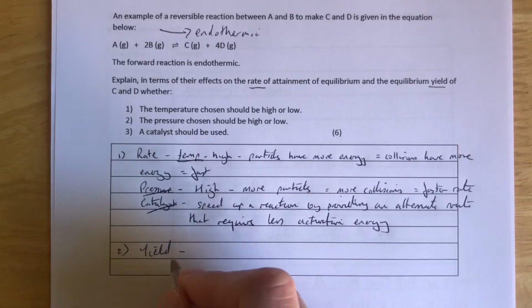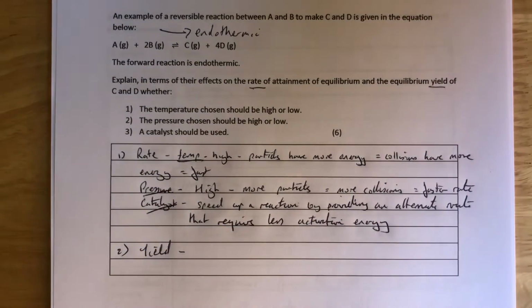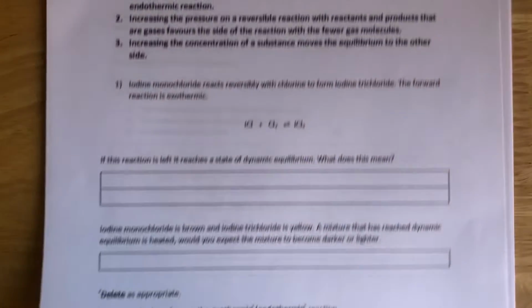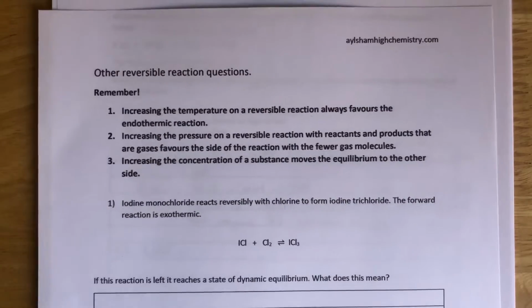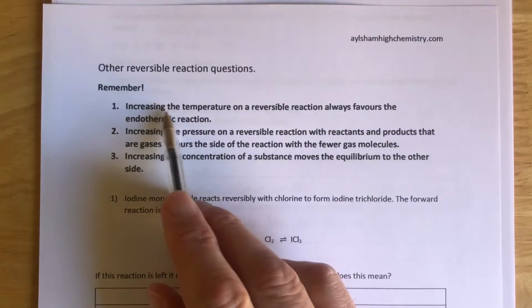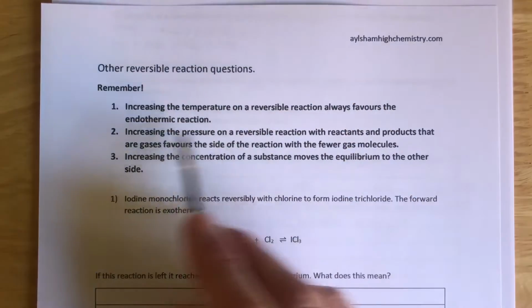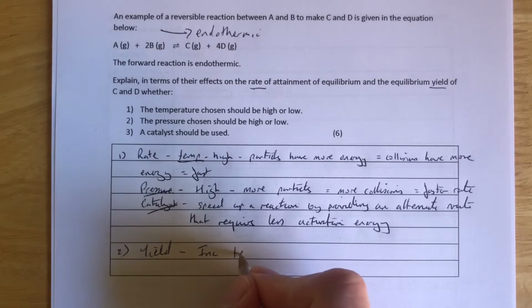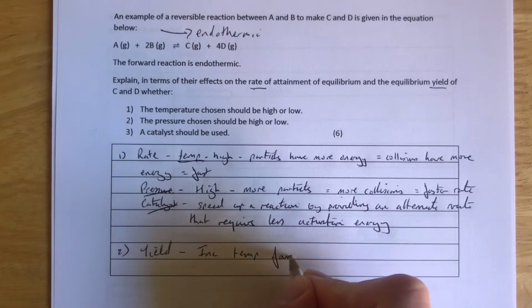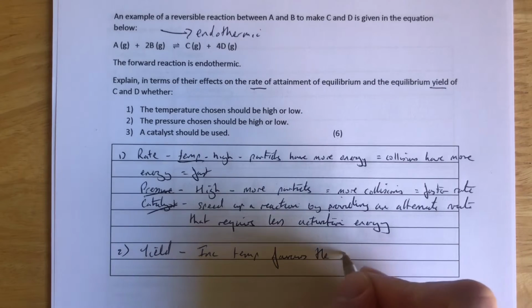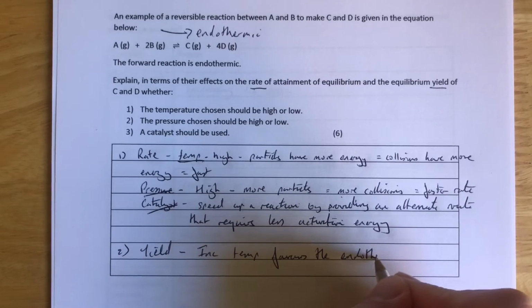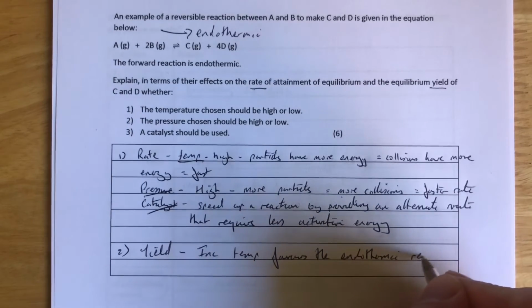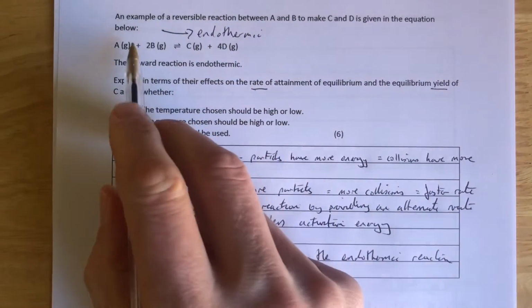Okay, so temperature. Now we've got 3 rules for equilibrium yield and how to affect it. The first one's about temperature. Increasing the temperature favours the endothermic reaction. And we need to write that out. Increasing temperature favours the endothermic reaction.